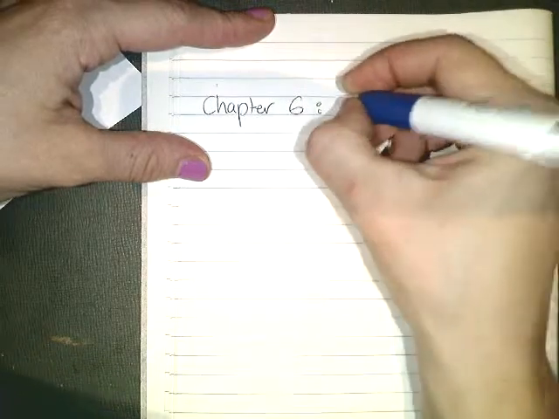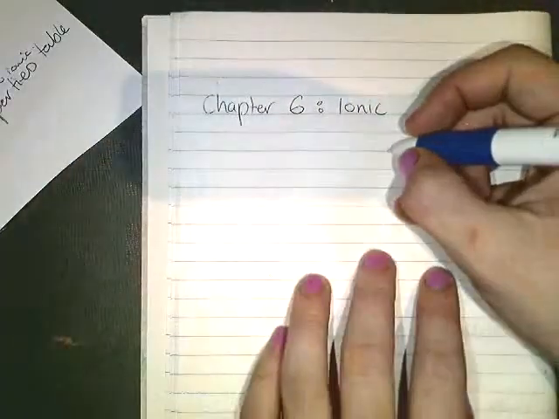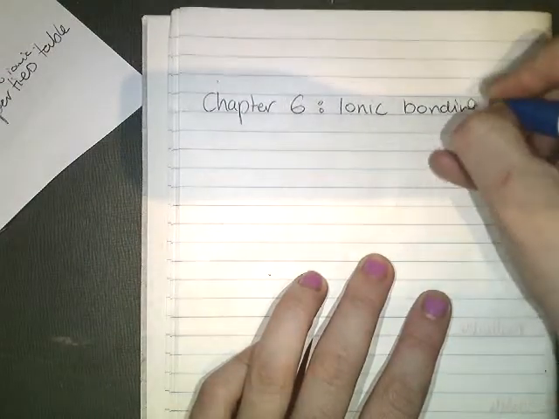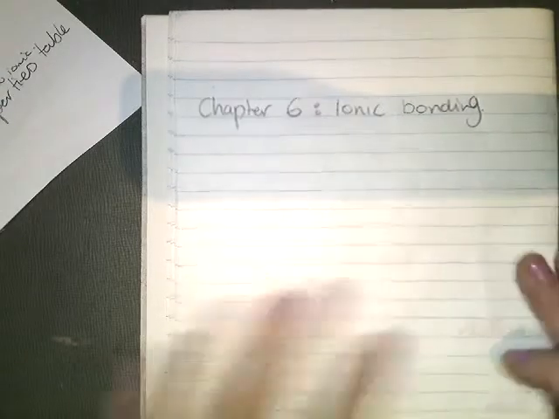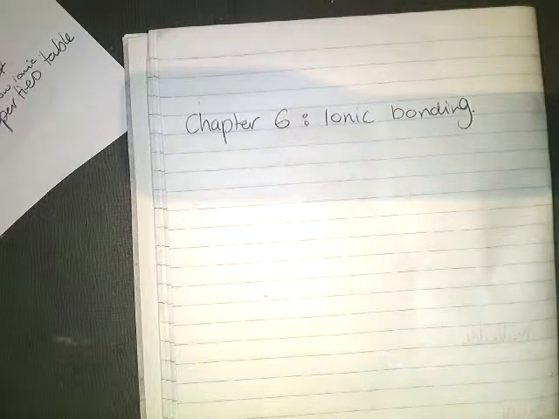Chapter 6, ionic bonding. Now the way we're going to start this is by drawing on your prior knowledge. We learnt about metallic bonding already.